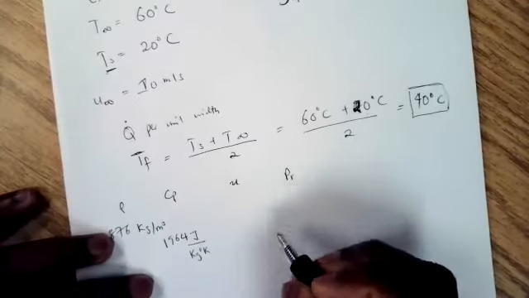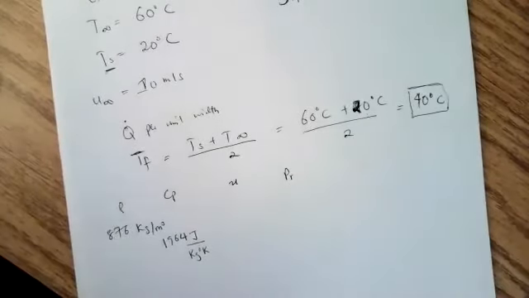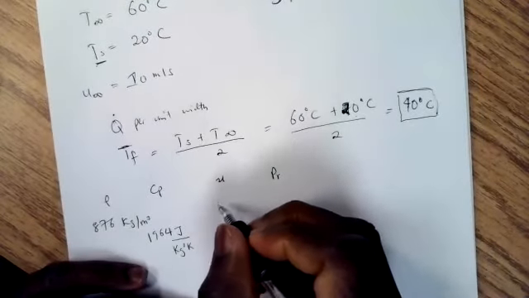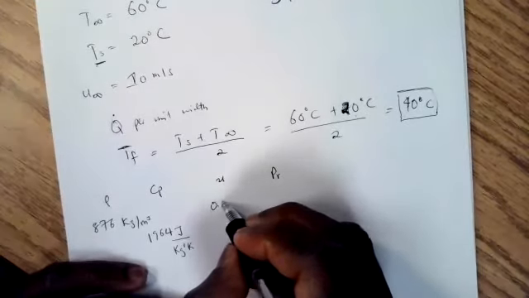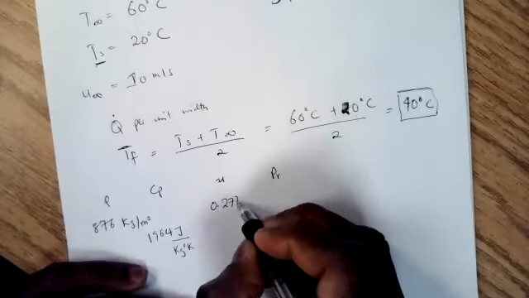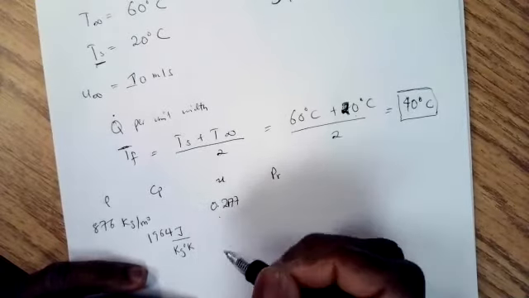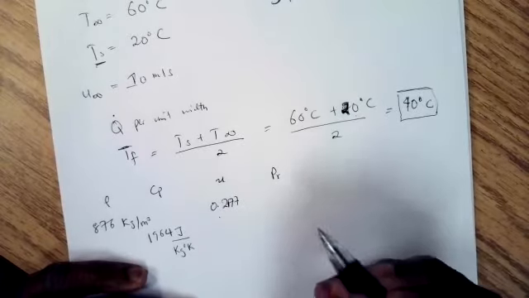And then is that the dynamic viscosity? Mm-hmm. The dynamic viscosity is 0.2177 kilograms per meter second.